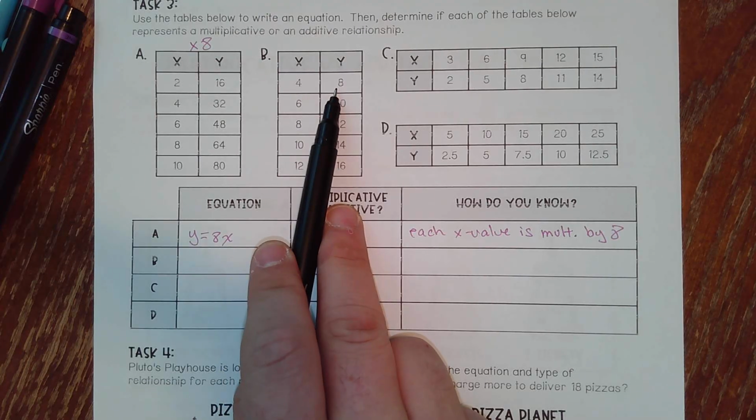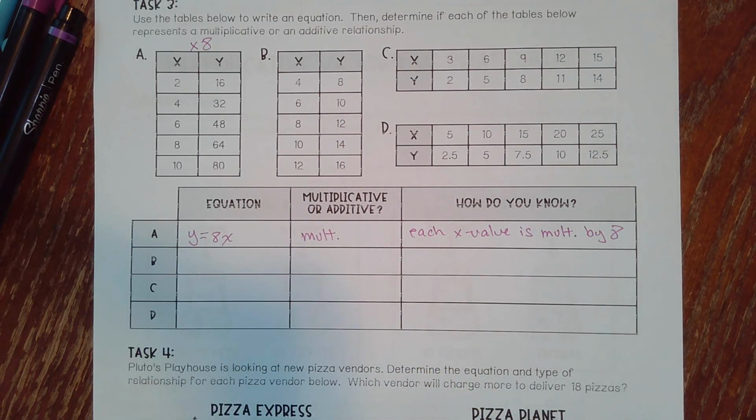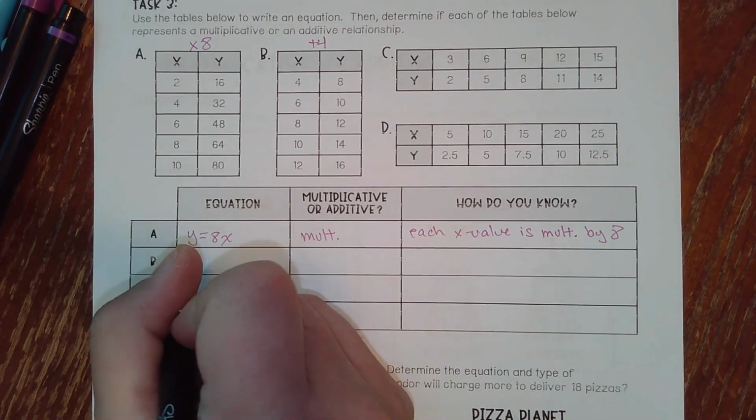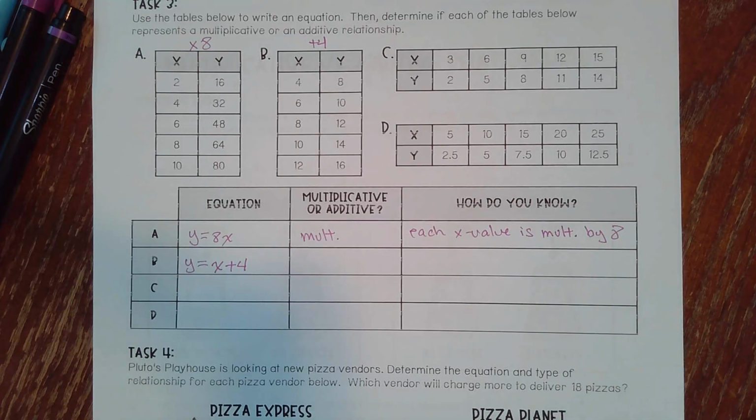Starting at 4, then it becomes 8, 6 to 10, 8 to 12, 10 to 14, 12 to 16. This tells me that there is an additive relationship of plus 4. So I can say that y is equal to the value of x plus 4.